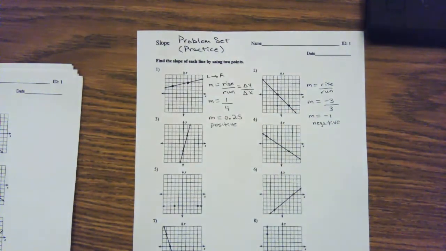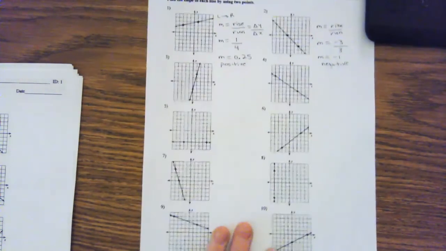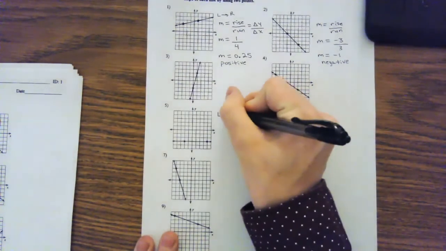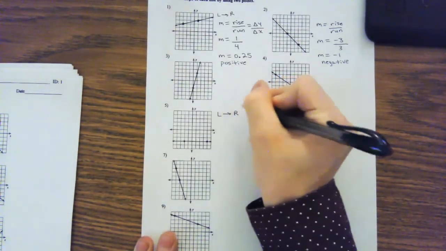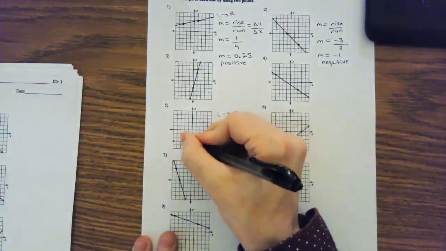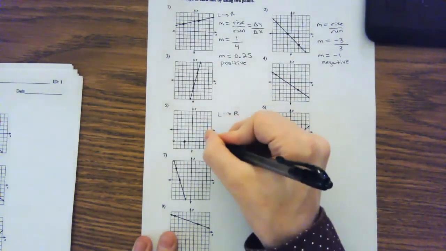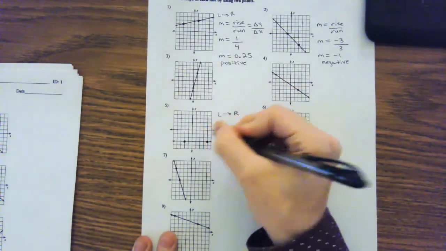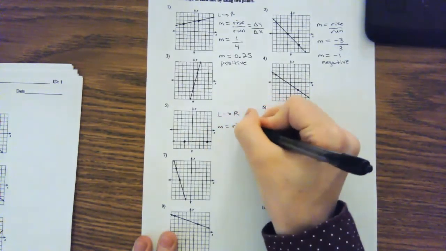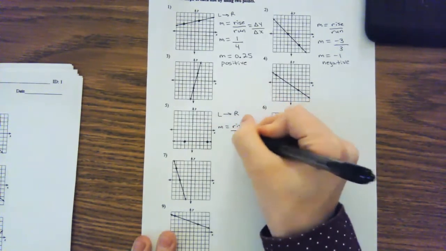Okay, let's look at number 5. Number 5 is a completely horizontal line. So I know the slope is going to be 0. But let's do rise over run just to confirm that. We're going from left to right as usual. So I'm going to be starting at the point on the left side, and I need to go to the point on the right side. So the question is, how far up do I need to go? And how far to the right do I need to go?